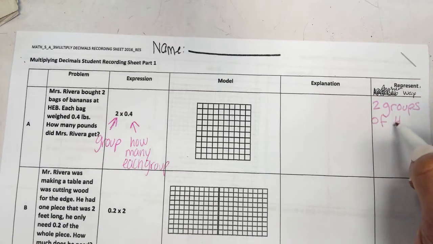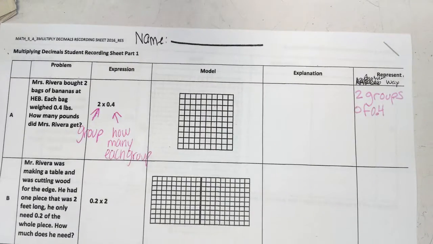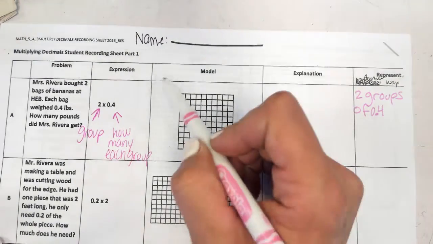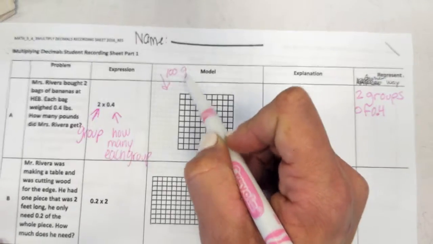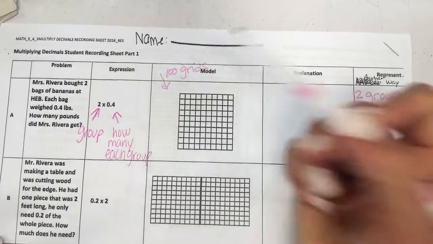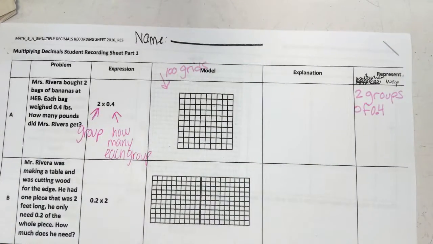We have 2 groups of 4/10. And we already established that this is my hundredths grid. How can I represent, do not blurt out, how can I represent 4/10 on my hundredths grid? Bearcat, how can I represent 4/10 on my hundredths grid?